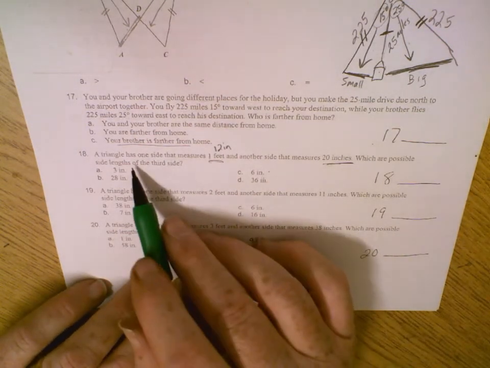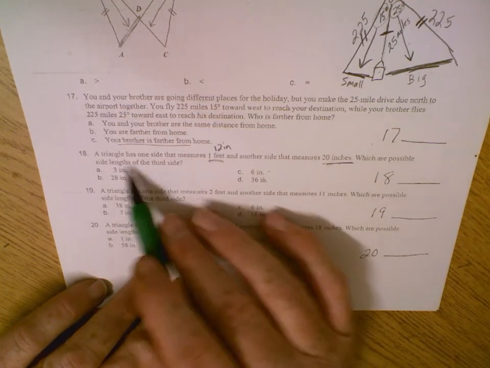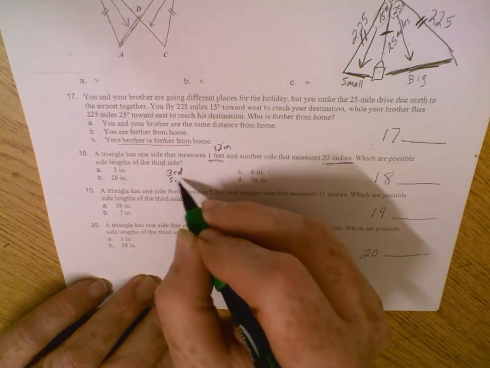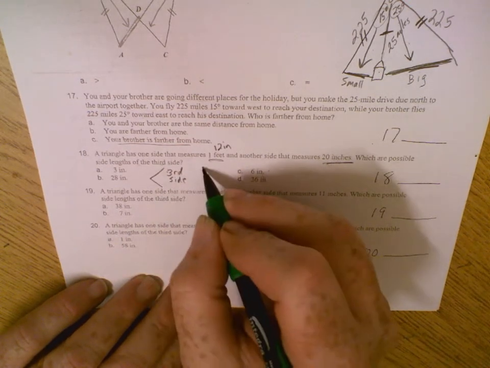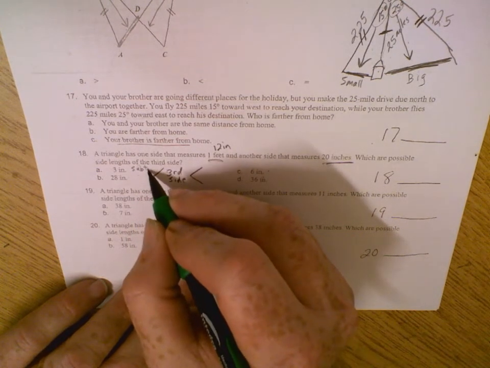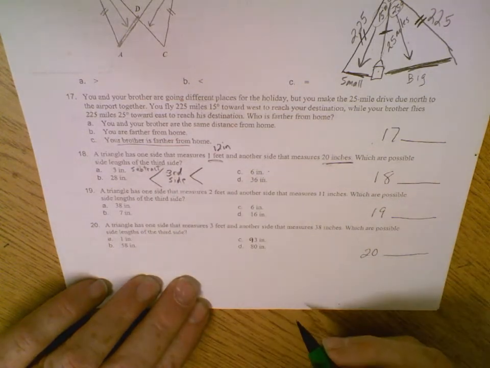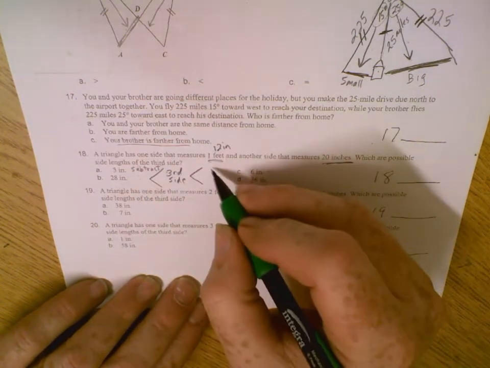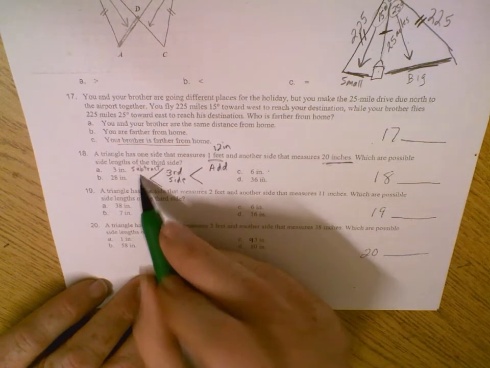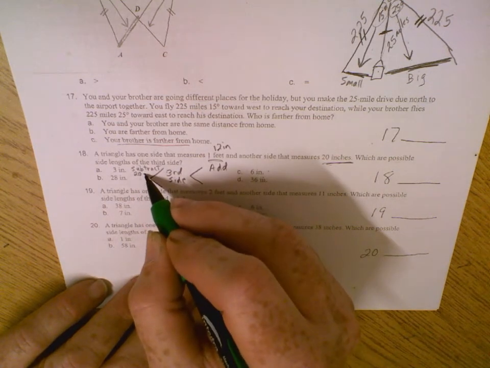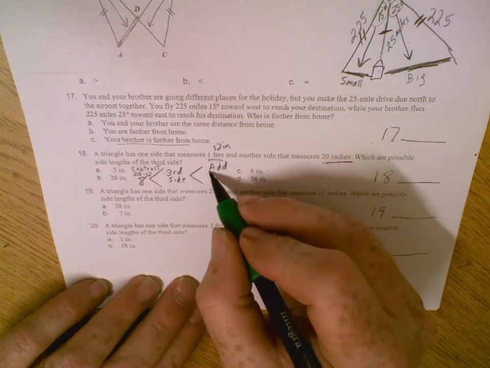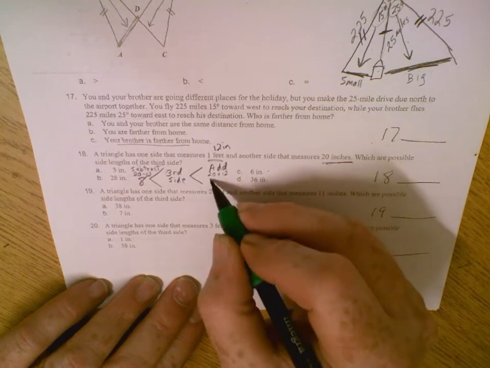It says which are possible side lengths of the third side. Remember, we did this. We had the third side, and we used the alligator mouth. On this side, we said you subtract the two sides to find the number that goes on this side. On this side, you add the two sides. So over here, we're going to subtract them. That's going to be 20 minus 12, which is 8. And on this side, we're going to add them, which is 20 plus 12, which is 32.